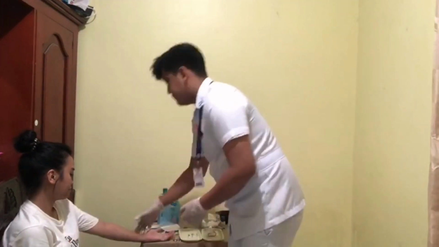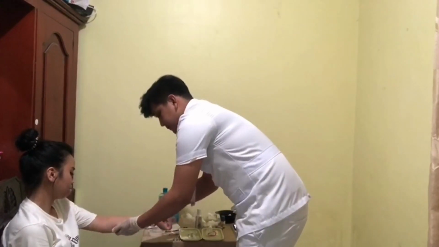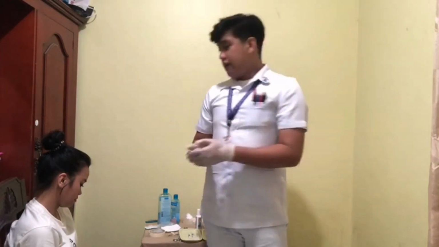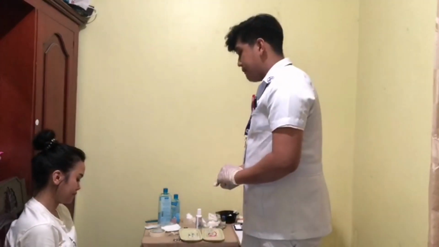After that, we'll now inspect the patient to choose an injection site free of lesions and discoloration. Ma'am, can I see your hand? Okay. Since the patient has no skin lesions, I will now position our client's arm on a flat surface, making sure that the elbow and forearm are supported and the client is comfortable. Are you comfortable with your position right now, ma'am?